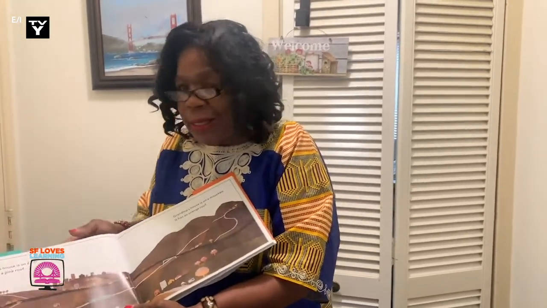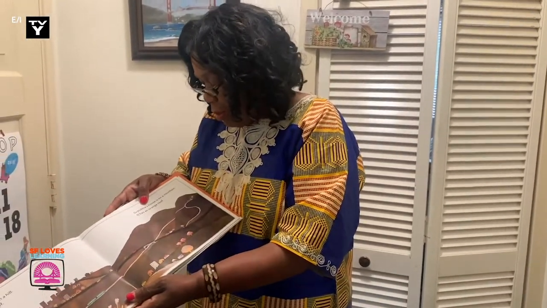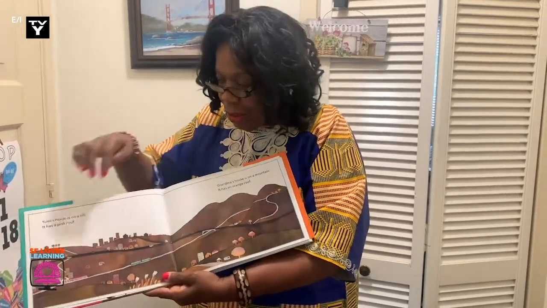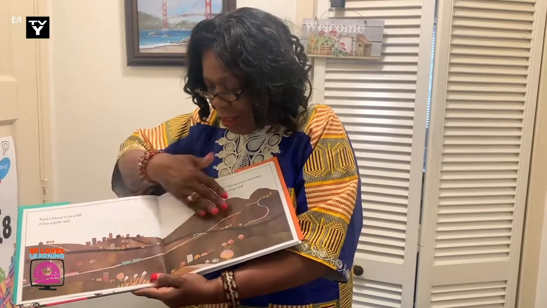Yumi's house is on a hill. It has a pink roof. Grandma's house is on a mountain. It has an orange roof. So, a hill and a bigger hill called a mountain. And look at the city in between. Looks like San Francisco with stores and shops and bakeries and a school.